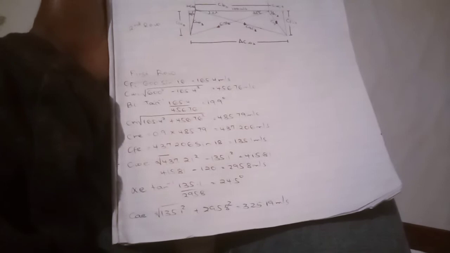CRI, here is the trap. We say that K is the coefficient of friction, so it is 0.9 times 485.79. You get that it's 437.26. Change axial velocity at the outlet. Then we use also trigonometry and we get it's 135.1 meters per second.